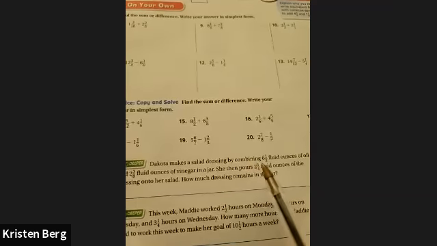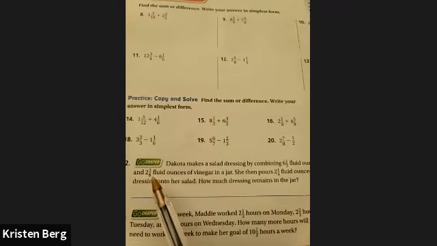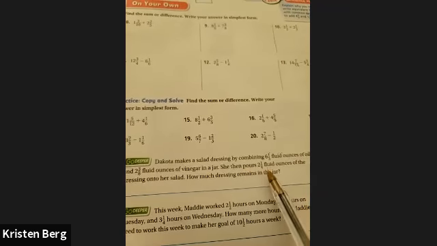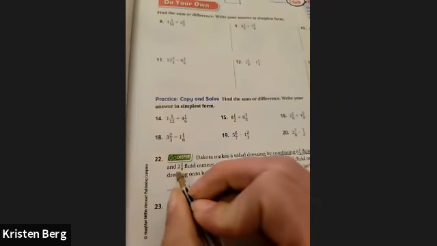Now I'm going to come over to 22. Dakota makes a salad dressing by combining 6 1/3 fluid ounces of oil and 2 3/8 fluid ounces of vinegar in a jar. Then she pours 2 1/4 fluid ounces of dressing onto her salad. How much dressing remains in the jar? So to make it, she is going to be combining this amount of oil with this much vinegar.